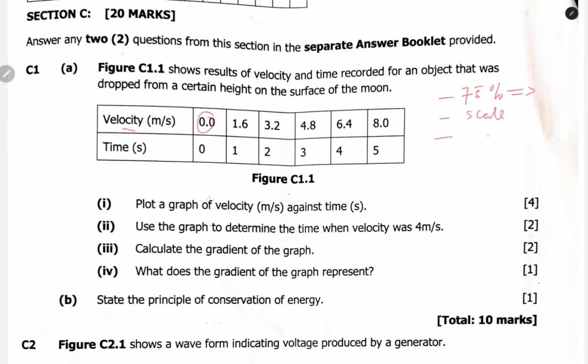Aside from the scale and filling the 75%, you need to use a pencil when putting up a graph, because some of you might use a pen. Everything on the graph, you use a pencil. The pencil that I'm using here is a red pencil so that you can see clearly, but in an exam, I'm sure you go with a black pencil.